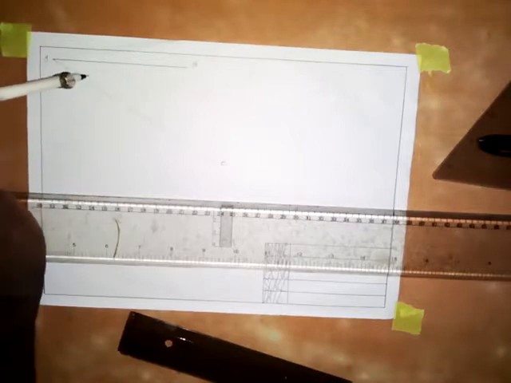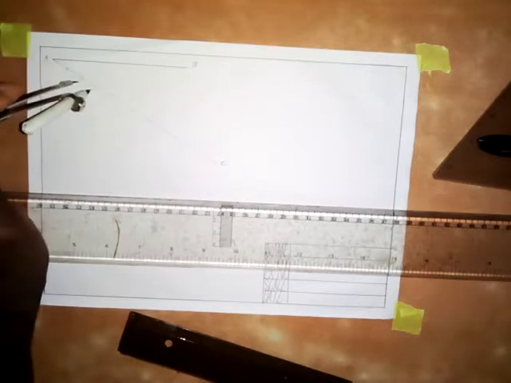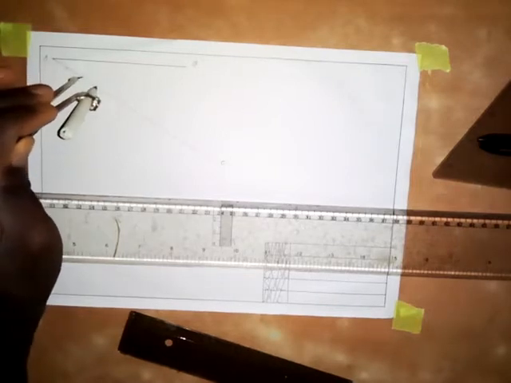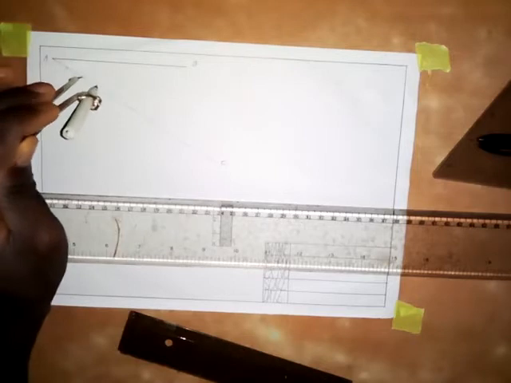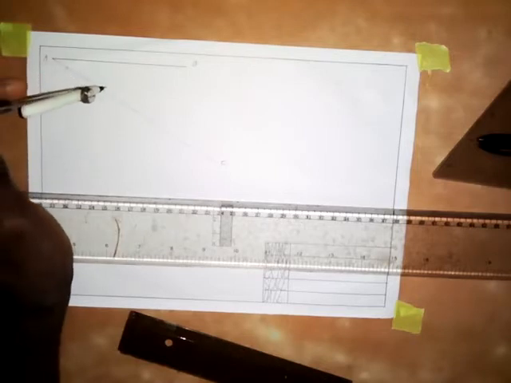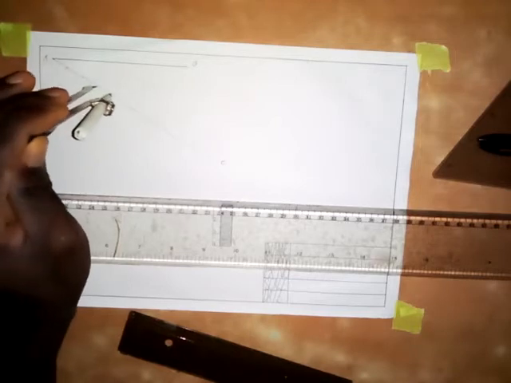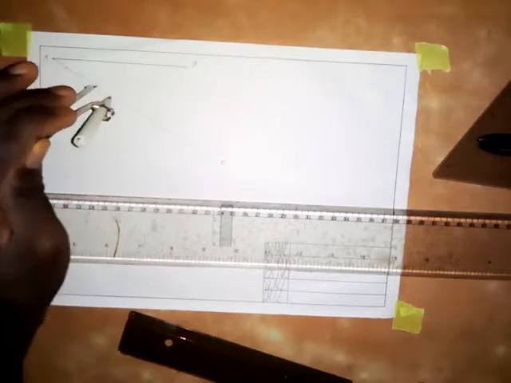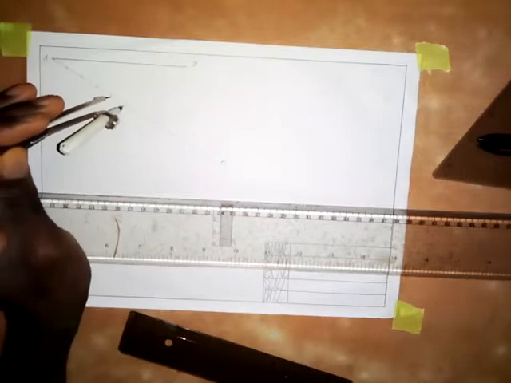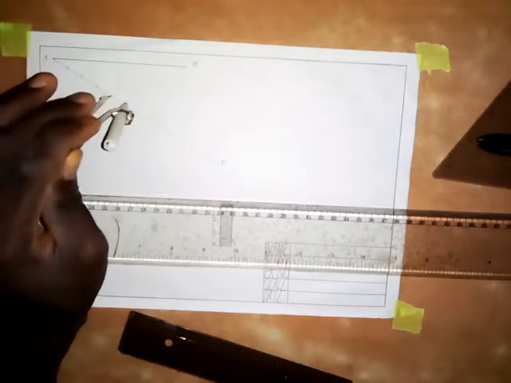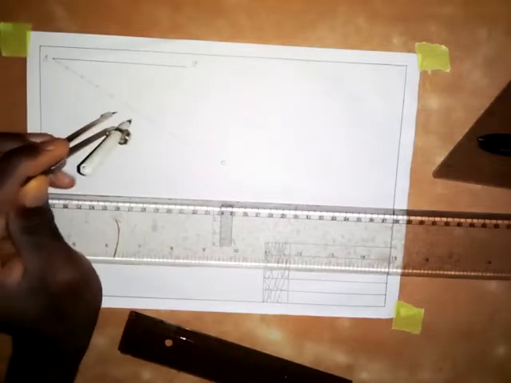Then put the pinpoint on arc 2 and draw the third arc. This is 3. Then put it on this one and draw an arc, making 4. Then draw the next one, making 5.